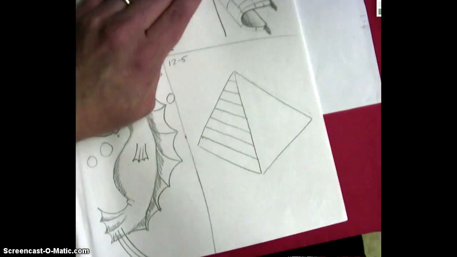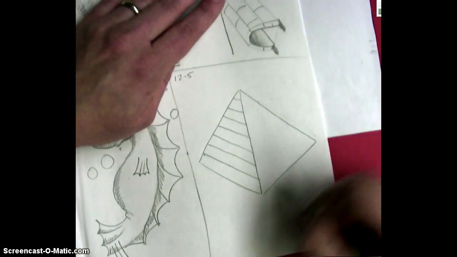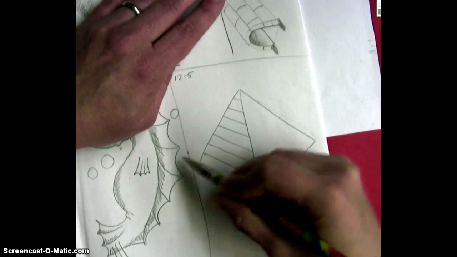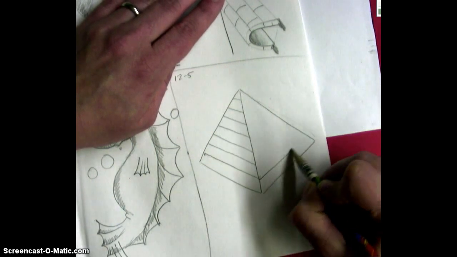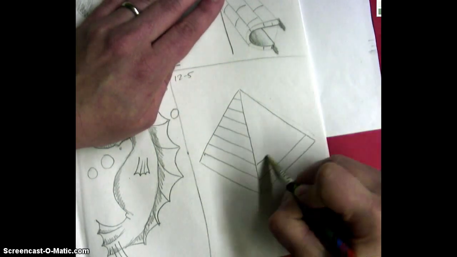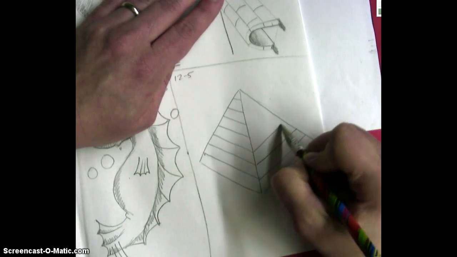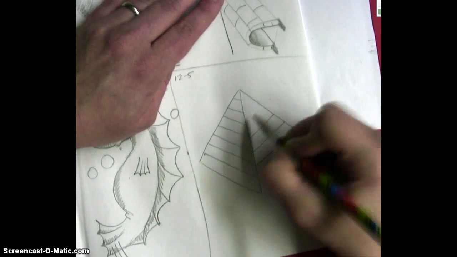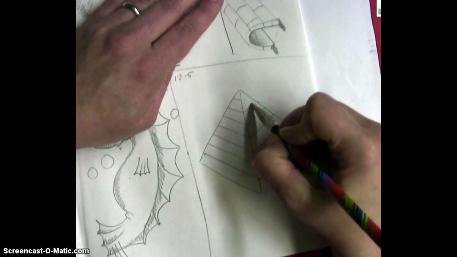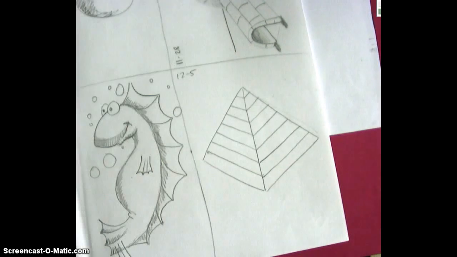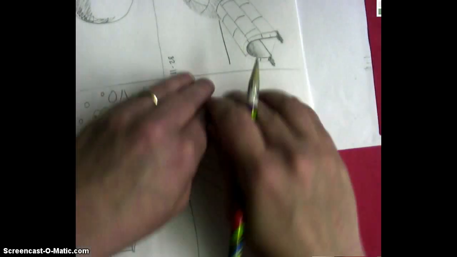Now when you connect the other way, when you go this way, start at this point, the line that you left off, and go this way. Here, here, here, here, and there at the top. Okay, so now we've got our lines on here.